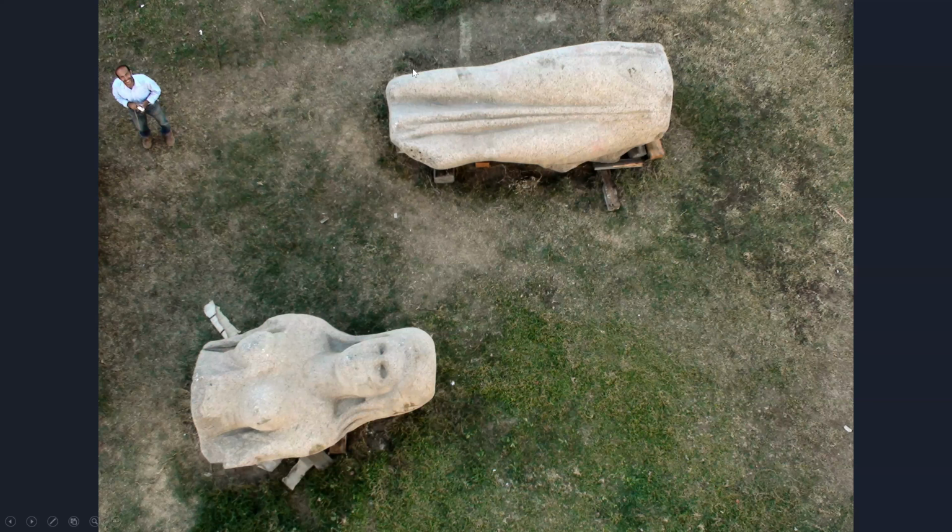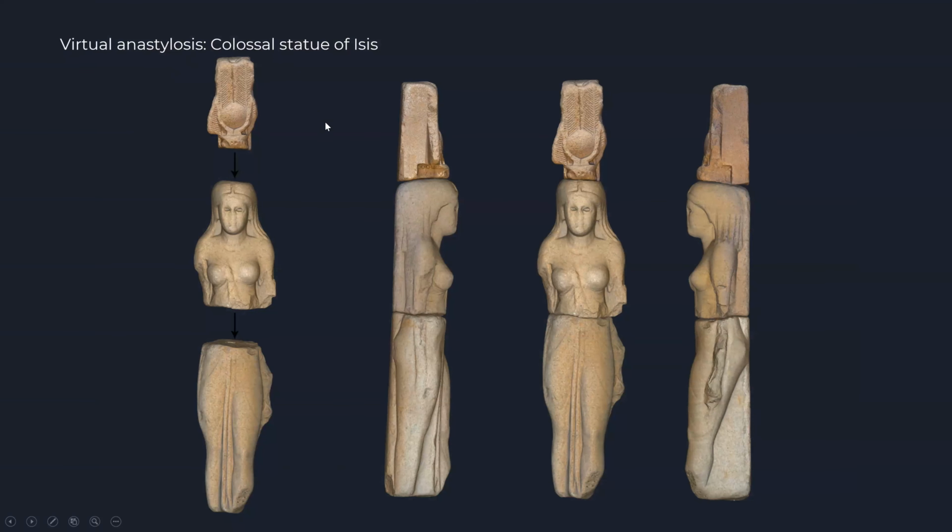As you can see, this is Mr. Ashraf from the Center of Alexandria, who represents a scale for the two pieces of the statue. We also made a photogrammetric model for the crown individually. So without any interaction with the object itself, we made a 3D model for each piece individually. After that, we tried, using computer graphics, to put the three pieces together.